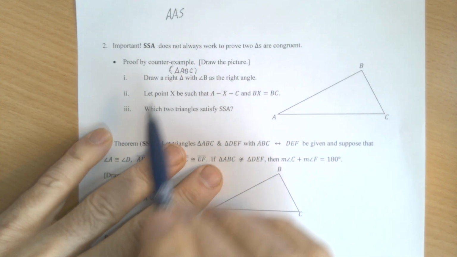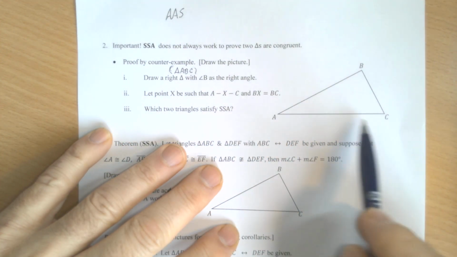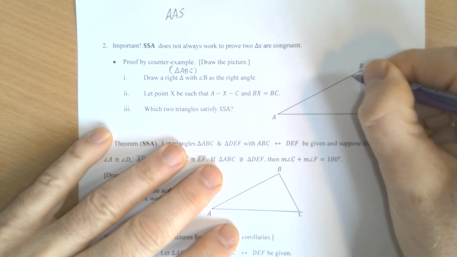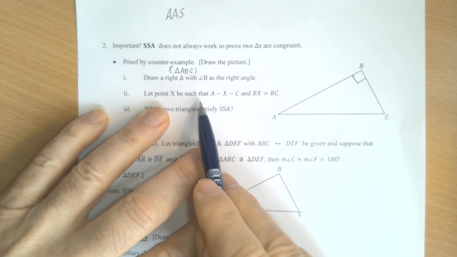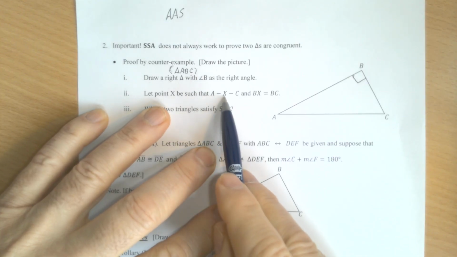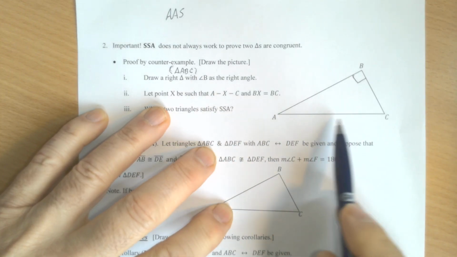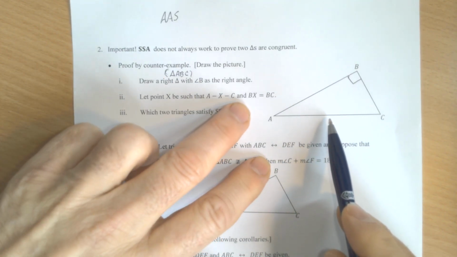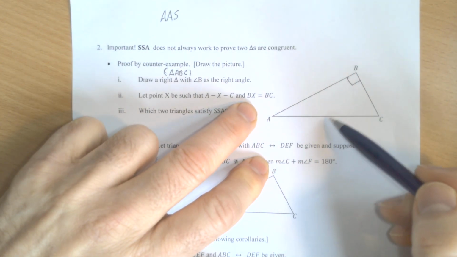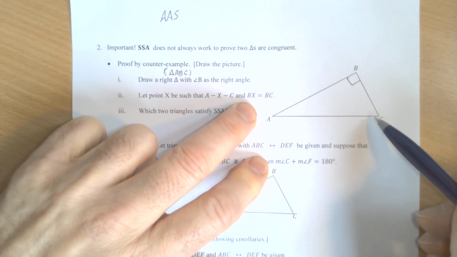So we draw a right triangle, ABC. B is the right angle. And now we're going to draw the point X such that it's between the points A and C, somewhere on this line. And the length of BX is the same as the length of BC.